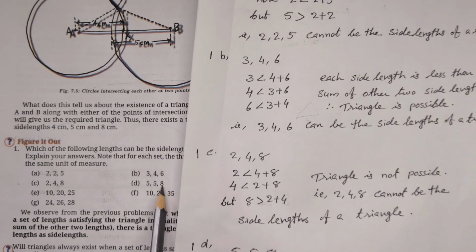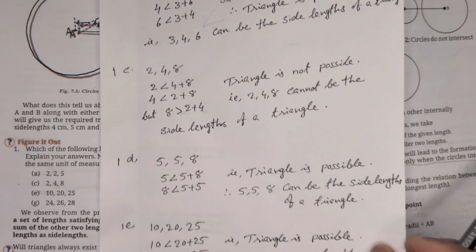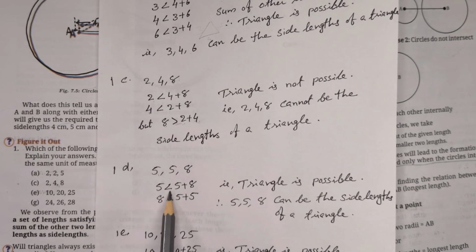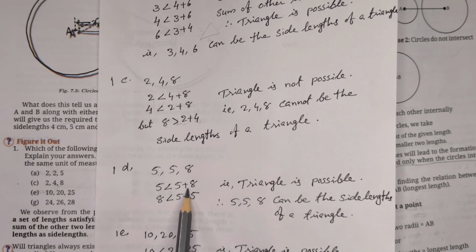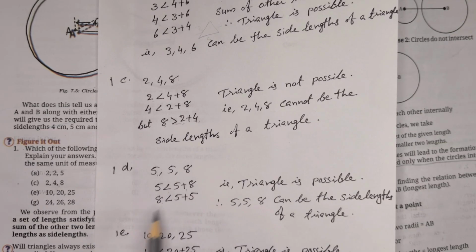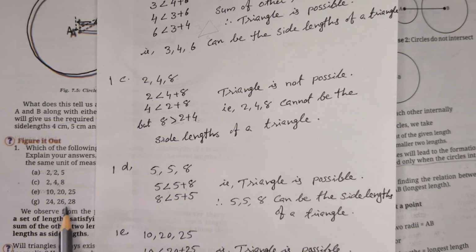Next measurement 5, 5, 8. So that also the same way. First number 5, that is less than 5 plus 8. And the second number 8, 8 is less than 5 plus 5. So 2 numbers are the same. Only 2 cases we have to check. Here triangle is possible. In all the cases each side is less than the sum of the other 2. So 5, 5, 8 can be the side lengths of the triangle.